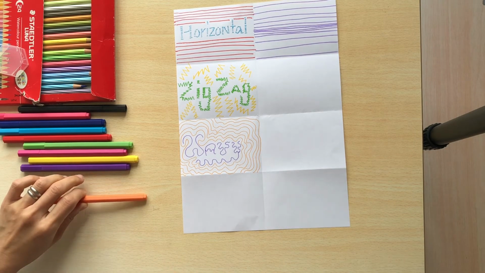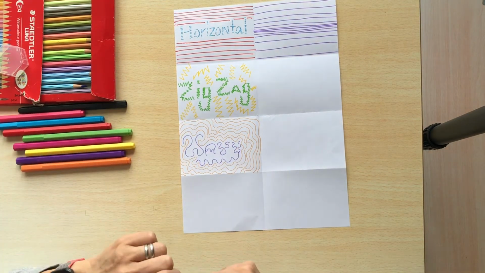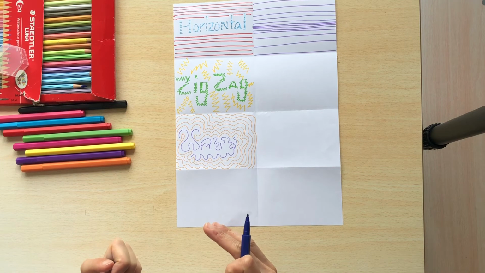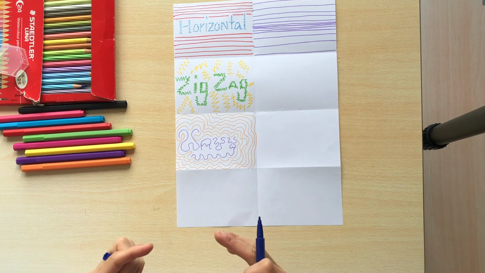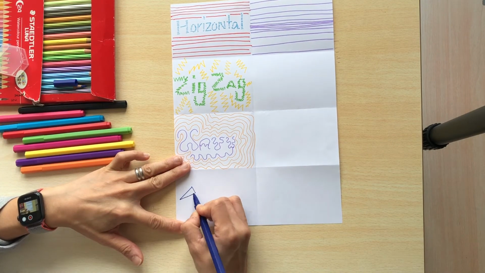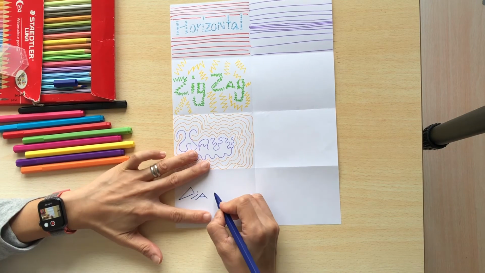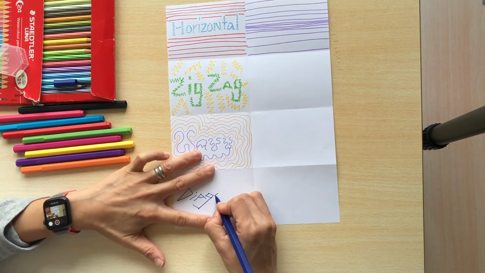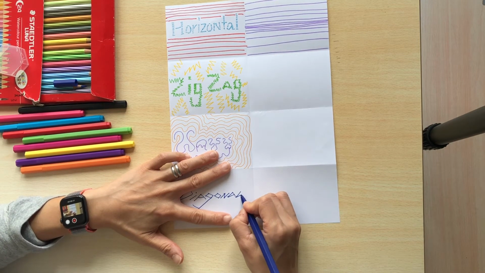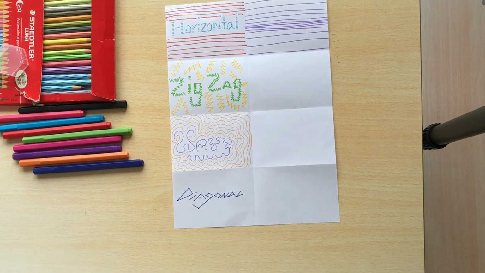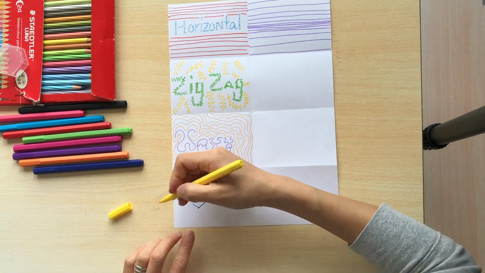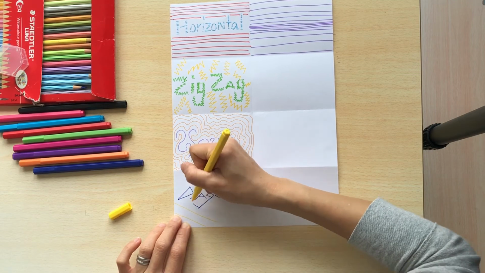Next, diagonal line. I'm going to use dark blue. Diagonal. Okay, now you have to really think, what would diagonal look like? The word diagonal using diagonal lines. Here we go. So diagonal. Since most of the words are going that way, I'm gonna go this way for the diagonal background line.